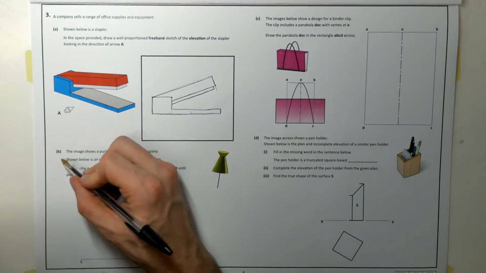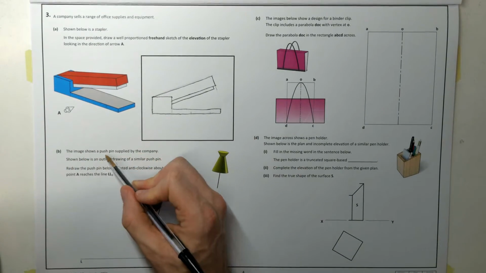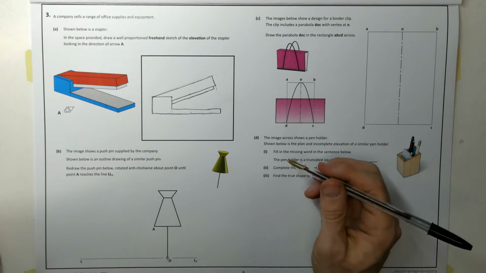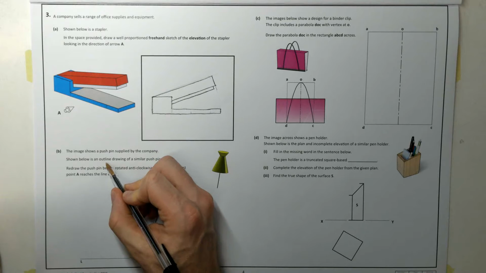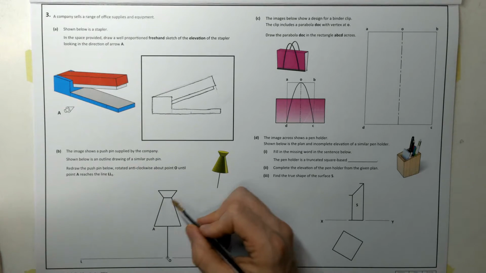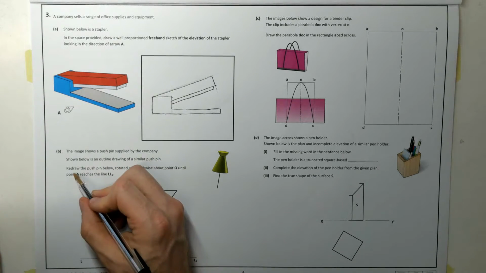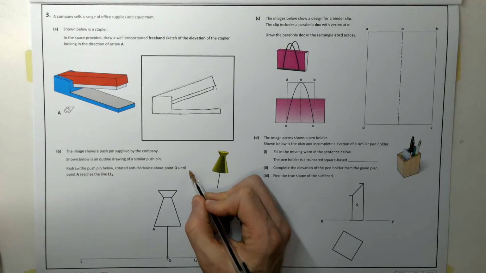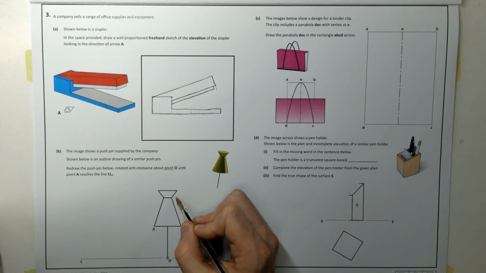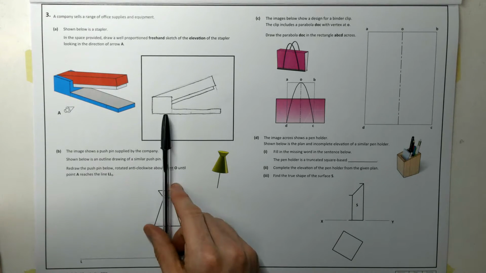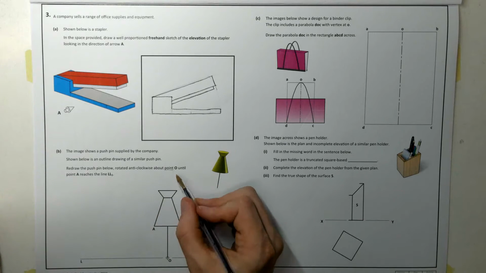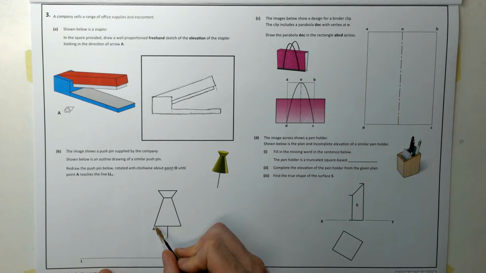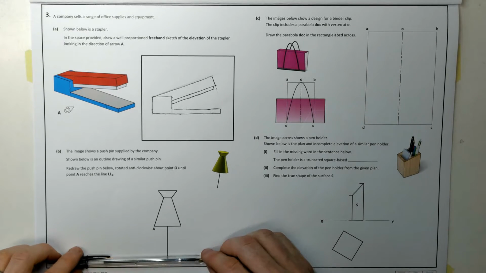So part B then, the image shows a push pin supplied by the company. So our little push pin for hanging notices. Shown below is an outline drawing of a similar push pin. So we've got our drawing here. Redraw the push pin below, rotated anti-clockwise about point O. So point O is our center of rotation. And we're rotating it anti-clockwise, so down that way, until A reaches the line LL1. So until A rotates down and reaches LL1.